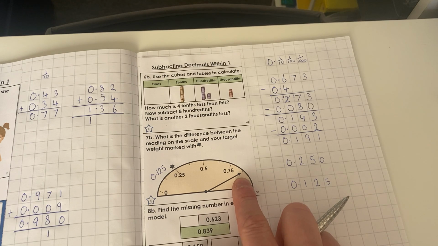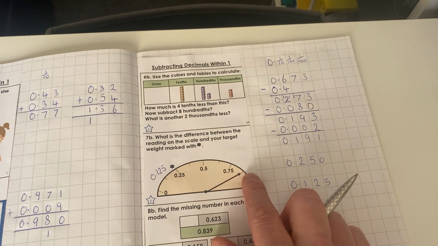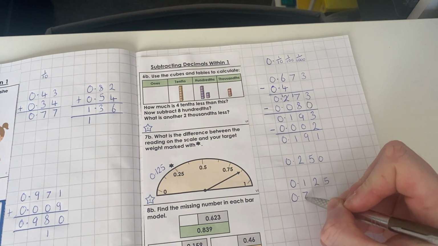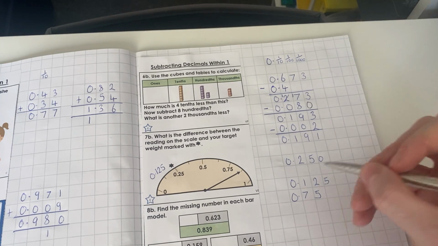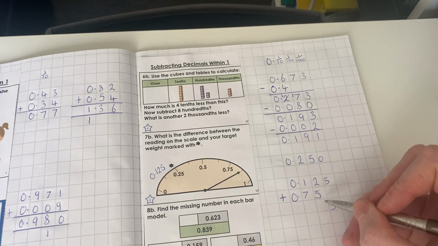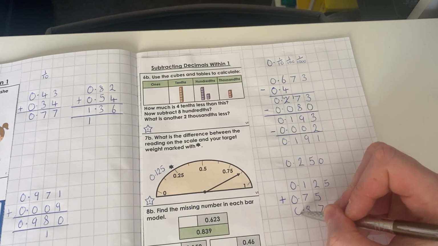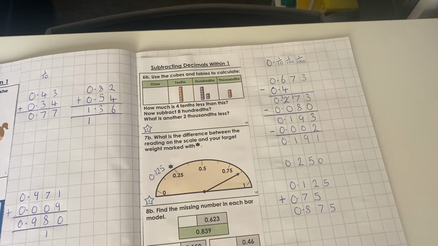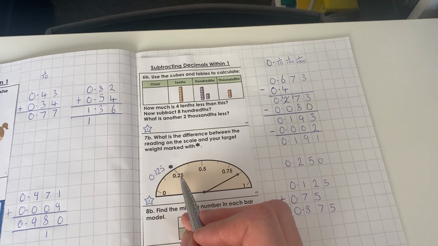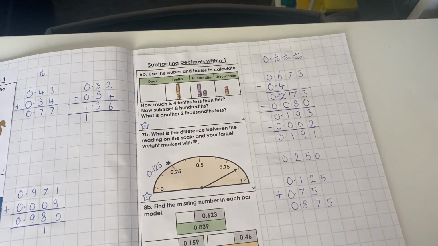Well, to work this out, first we need to add this number onto this value here, because that will give us this answer. So we're going to use 0.75 add 0.125, and our answer would be 0.875. That is that mark there, and it wants us to take away 0.25, because we've got to find the difference between there and the target marked with the star.